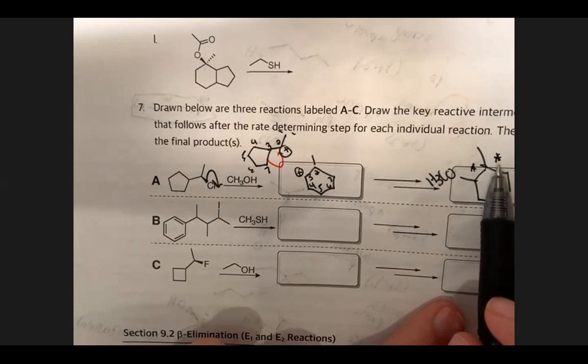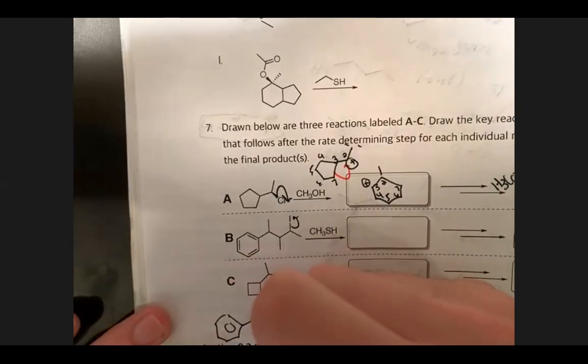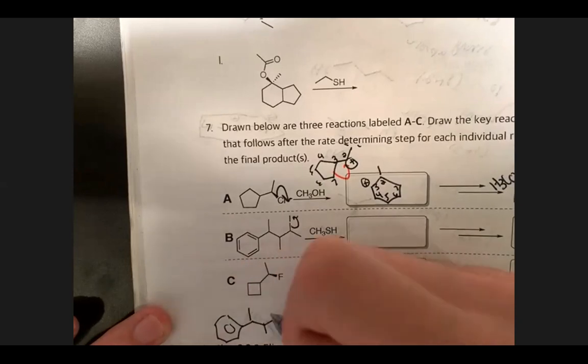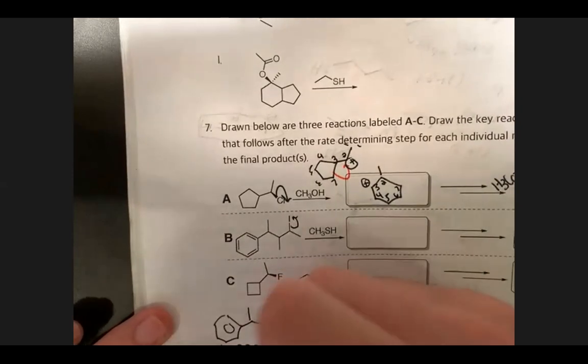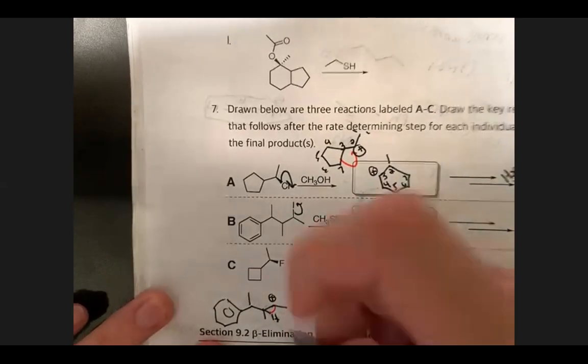Okay, so here what we're going to see is that this is going to leave on its own. We're going to get a carbocation. I'll draw it over here. We're going to get a carbocation on the secondary position. I can move my hydride over to get a tertiary position.